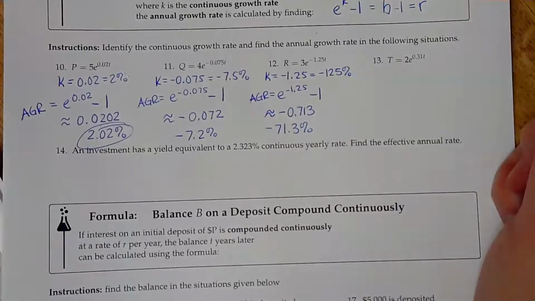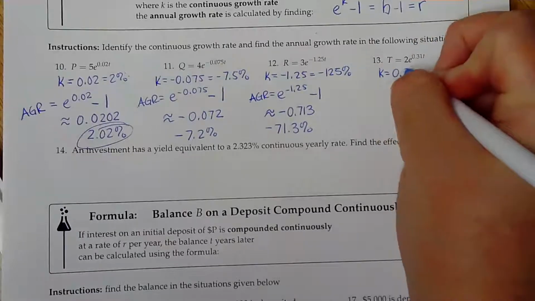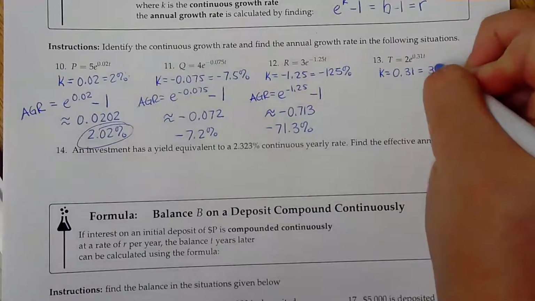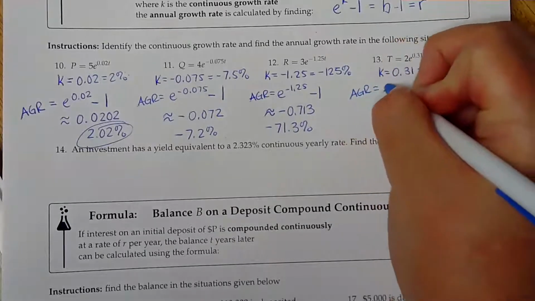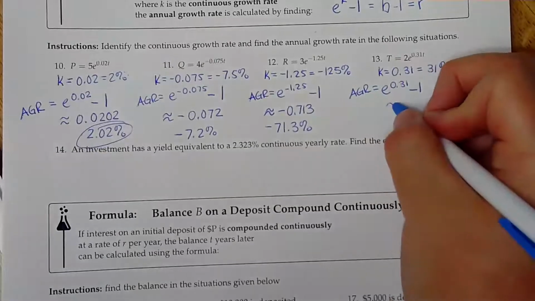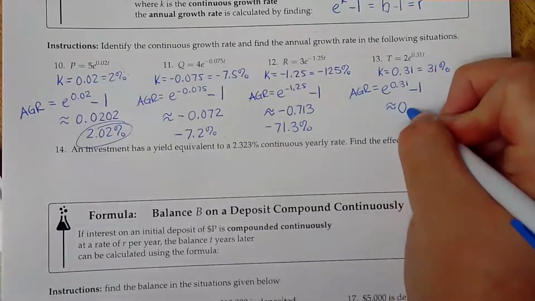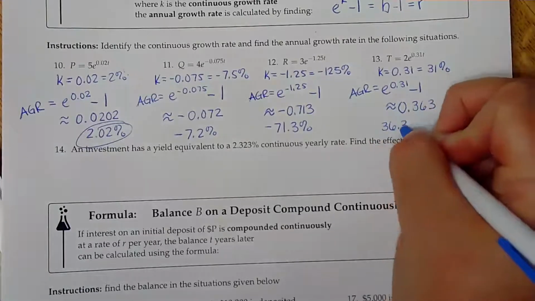Number 13, T = 2e^(0.31t). So k is 0.31 or 31%. And our annual growth rate here is e^0.31 minus 1, which gave me approximately 0.363 or 36.3%.